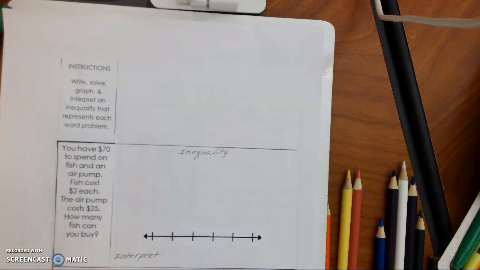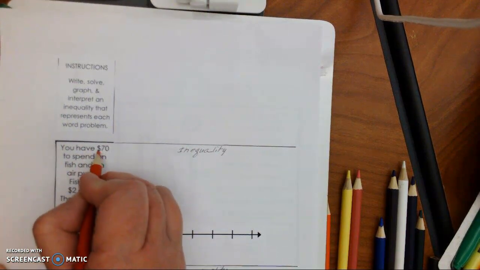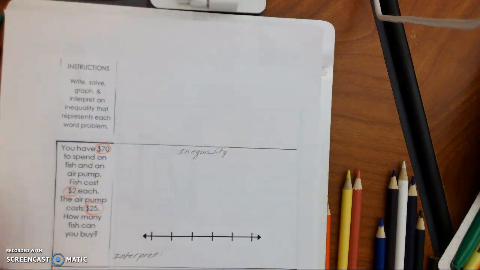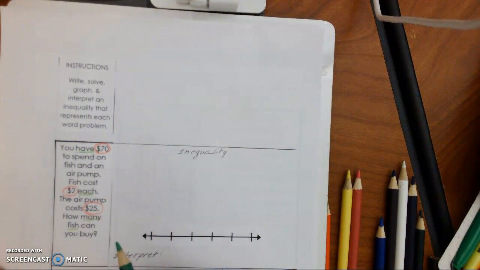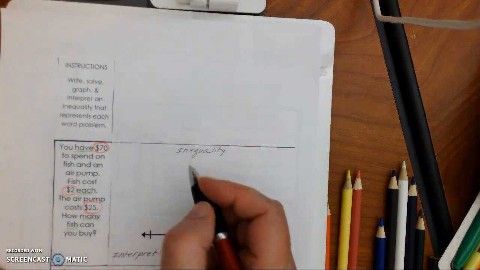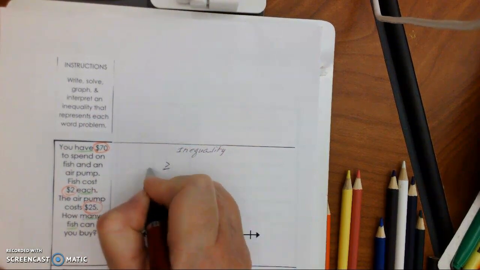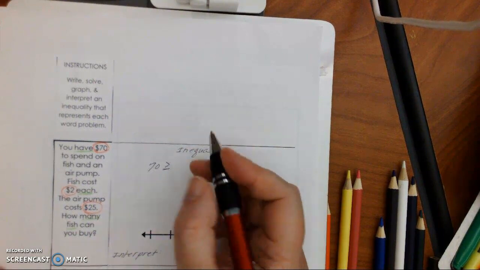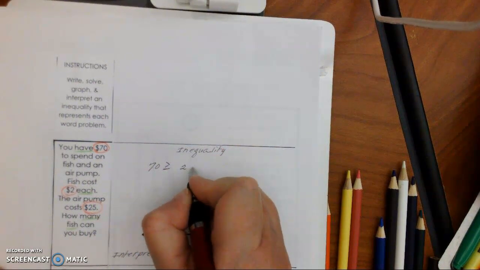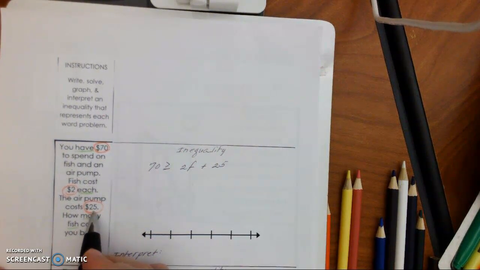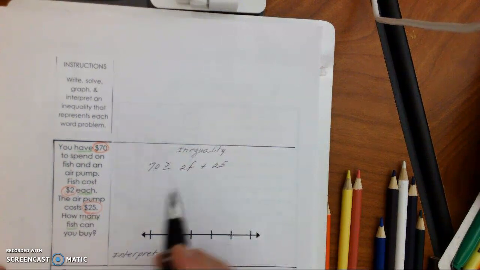Okay, so again, we're going to look for the data, 70, 2, and 25. And then we want to look at the vocab, each. How many fish? Okay, so have, we're going to use the inequality sign. You have $70 to spend, so 70 is greater than or equal to. The fish cost $2 each, and we've already paid $25 for the air pump. So we have our inequality.